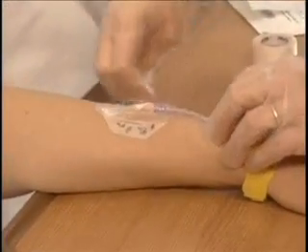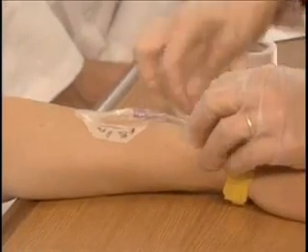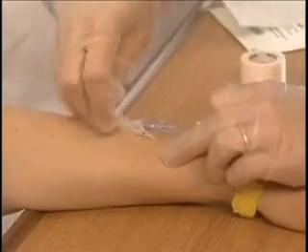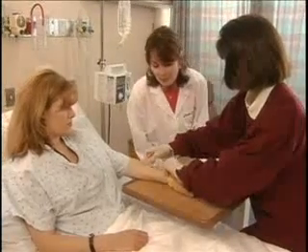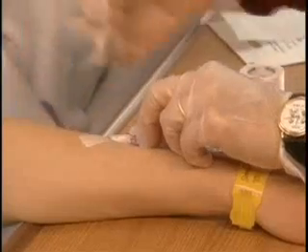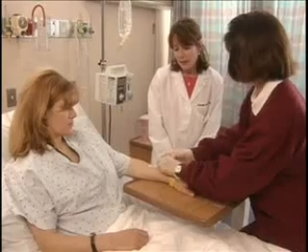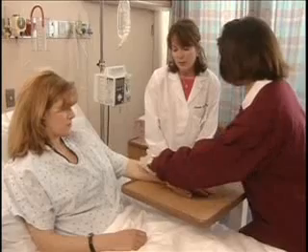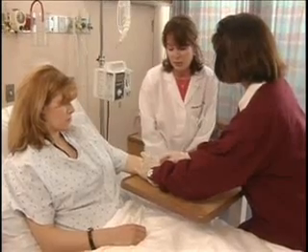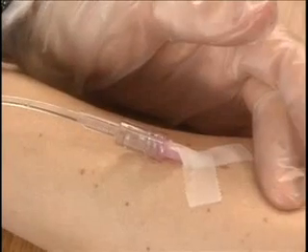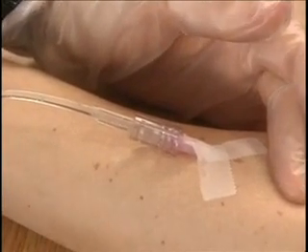Okay, you can remove the dressing. Now you want to apply gentle pressure with your hand at the end of the catheter under the skin when removing the existing tubing. This will prevent blood from exiting the catheter hub when the tubing is removed.